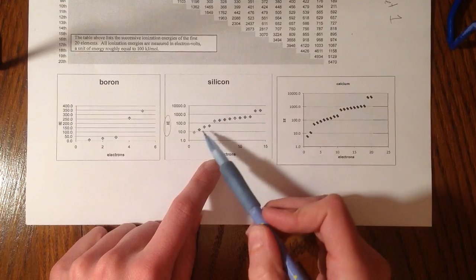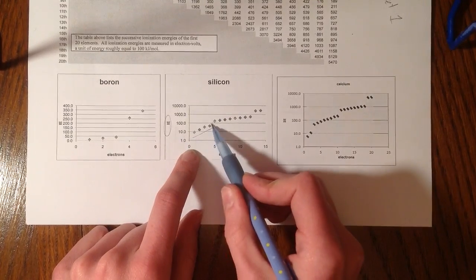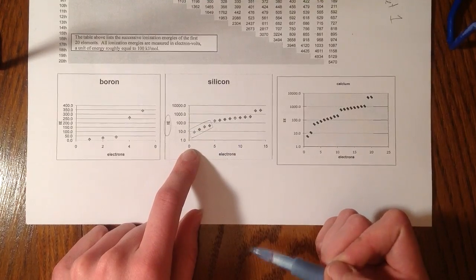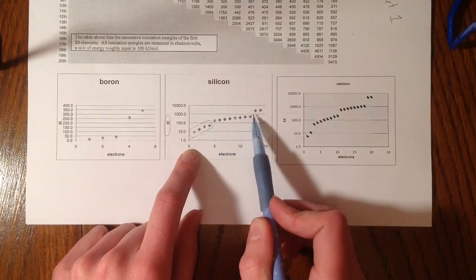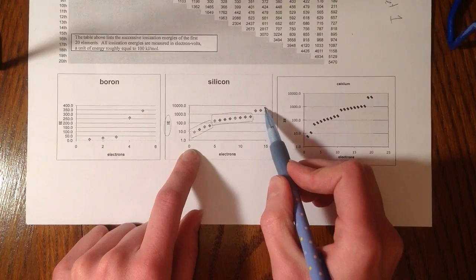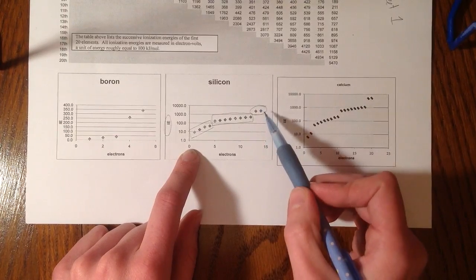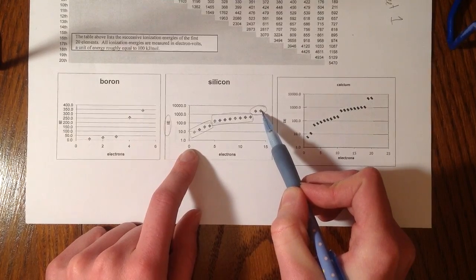So we notice in silicon, we've got some low energy here to remove these 4 electrons. They're kind of a group there. We get a little bit of energy here, so the 100 to the 1000 amount of energy to remove that set of electrons. And then we have these 2 electrons way up here that require more energy in order to be removed from our atom.